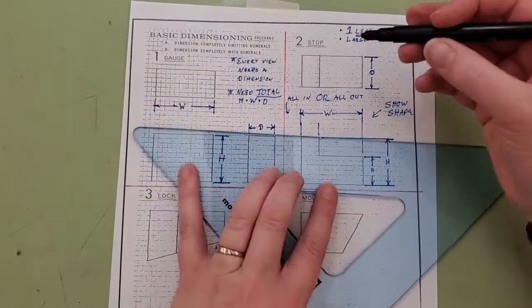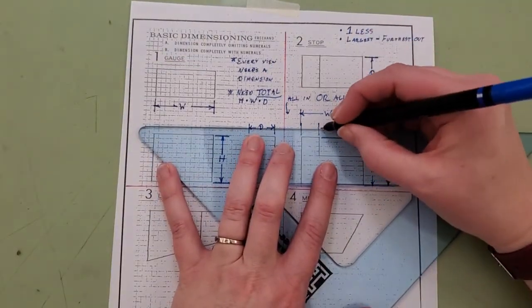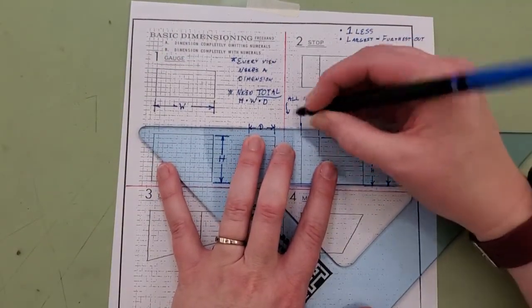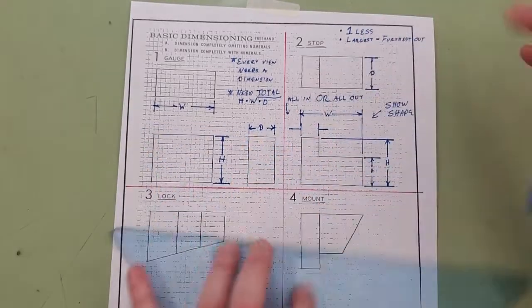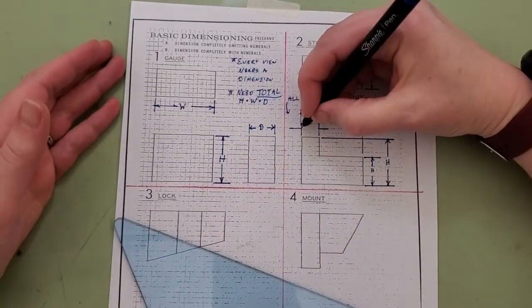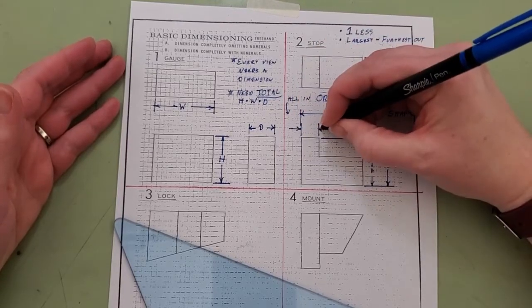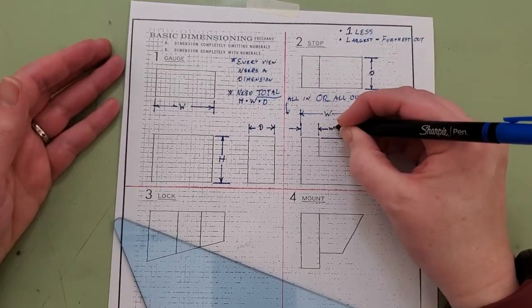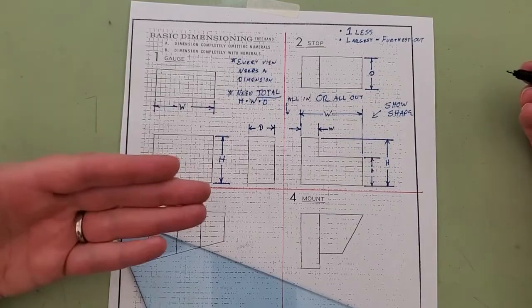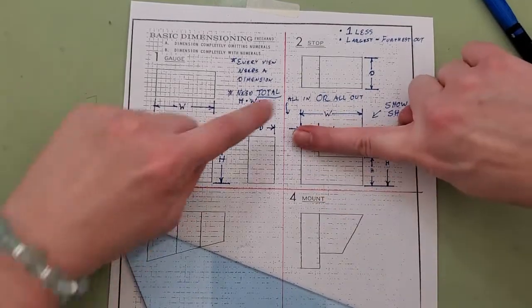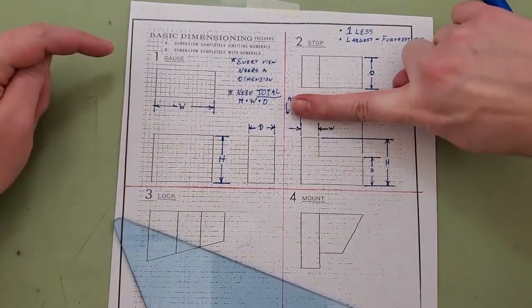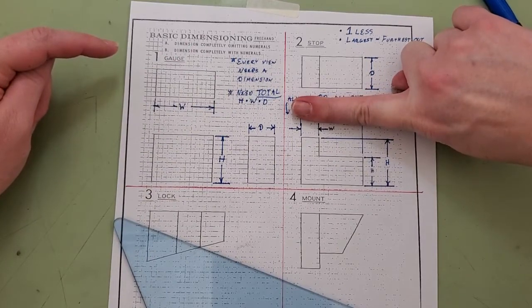Otherwise, it's confusing. Otherwise, you're going to be wondering, what is this arrow even pointing to? You don't have to have the entire drawing with everything outside of the object if you can't fit it all in on one. You can do a combination of the two. So this example is all in, and that example is all out.